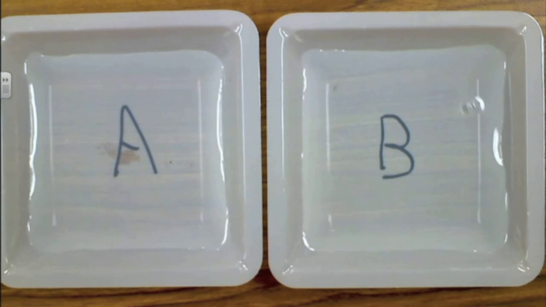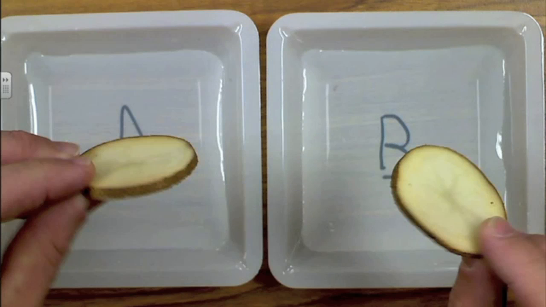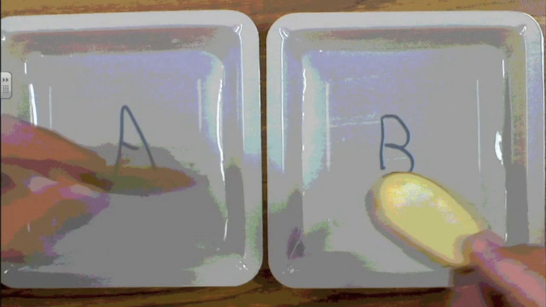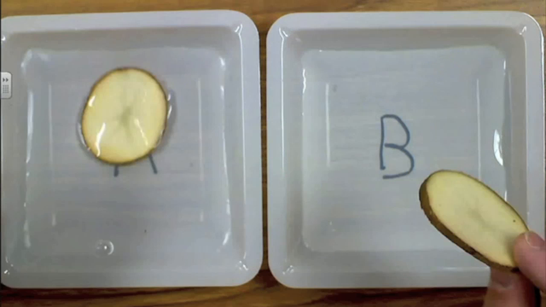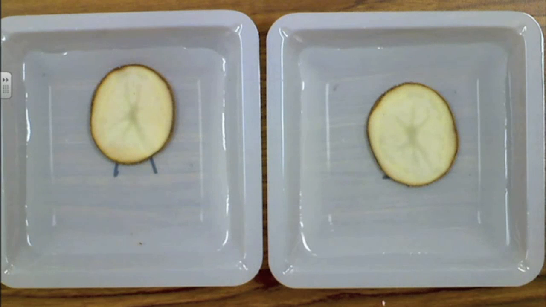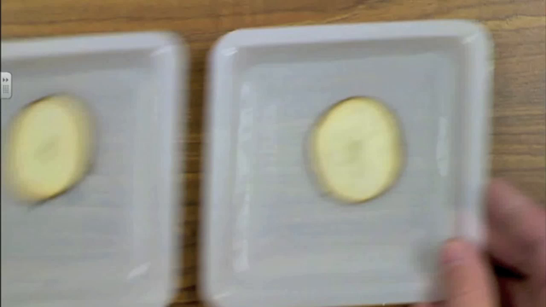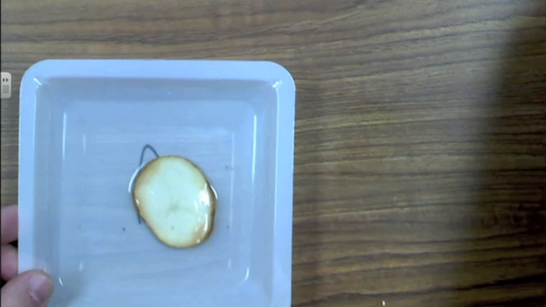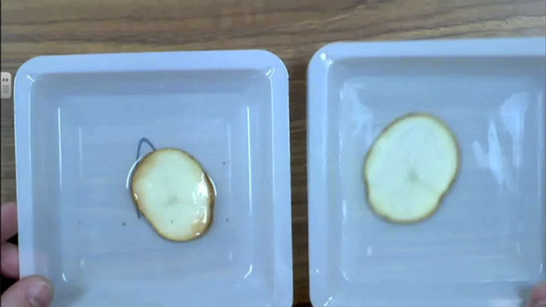Okay, we're going to take our two potato slices that were 10 grams apiece in mass. We're going to put one in A and the other one in B. And then we're going to allow those two potato slices to soak for roughly a 20-minute time period. Okay, so let's fast forward and go 20 minutes later. So here we have A, and here we have B.